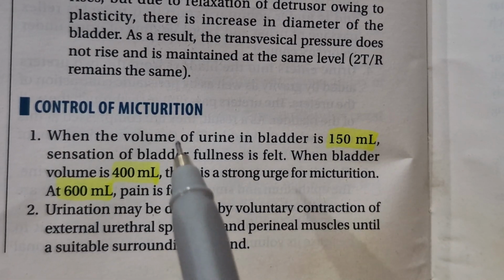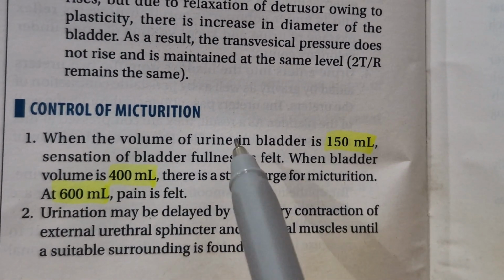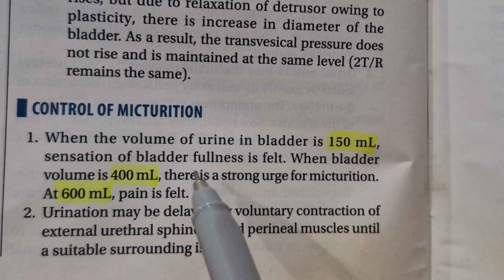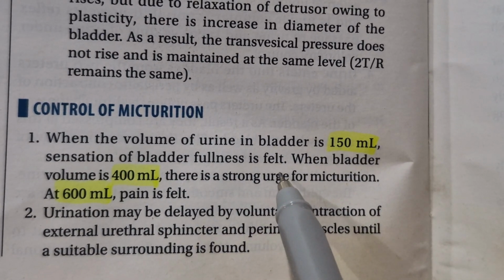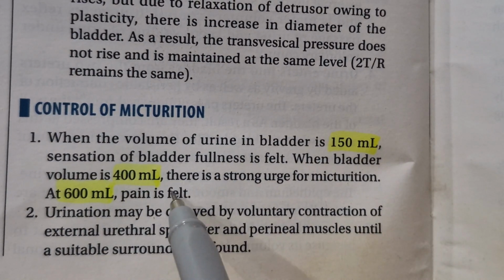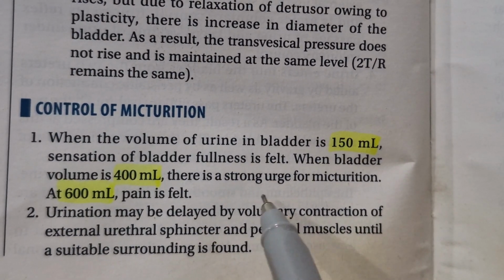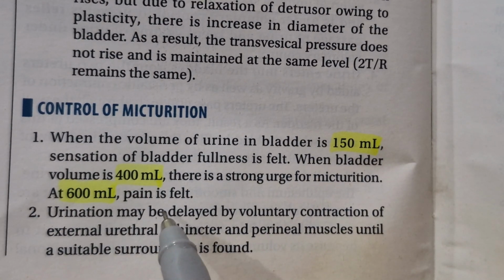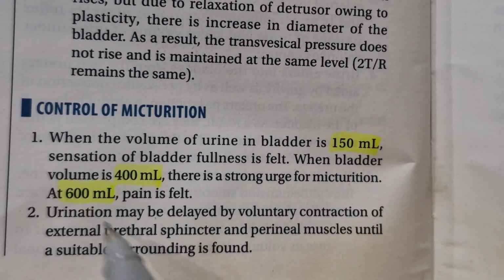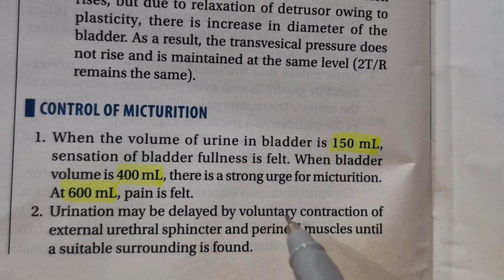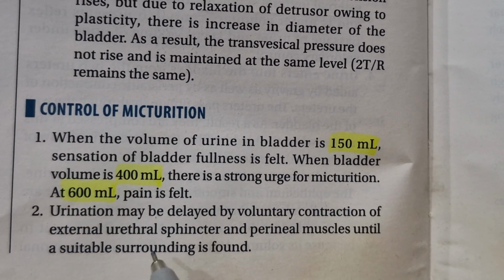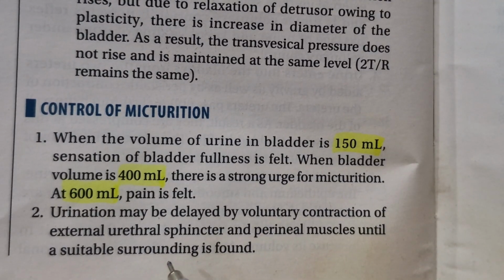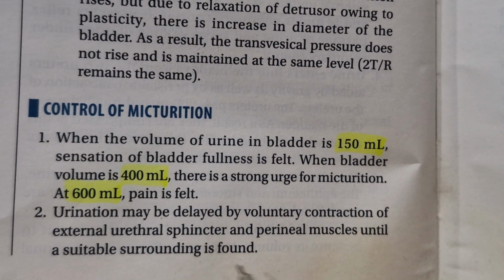Control of micturition. When the volume of urine in the bladder is 150 ml, sensation of bladder fullness is felt. When bladder volume is 400 ml, there is a strong urge for micturition. At 600 ml, pain is felt. Urination may be delayed by voluntary contraction of the external urethral sphincter and perineal muscles until a suitable surrounding is found.